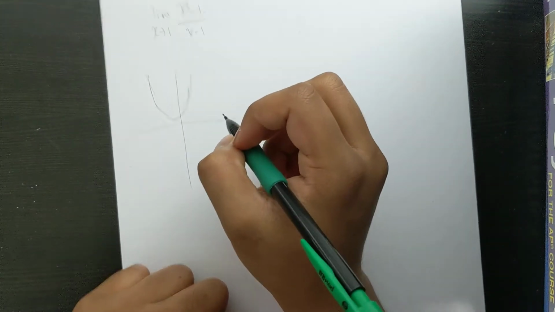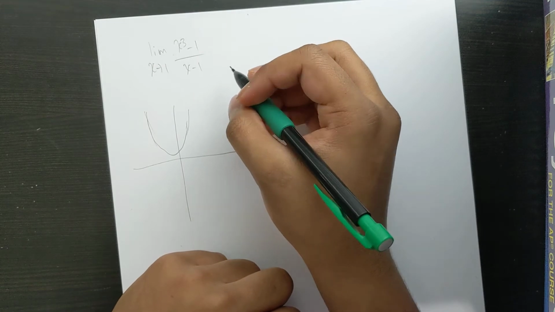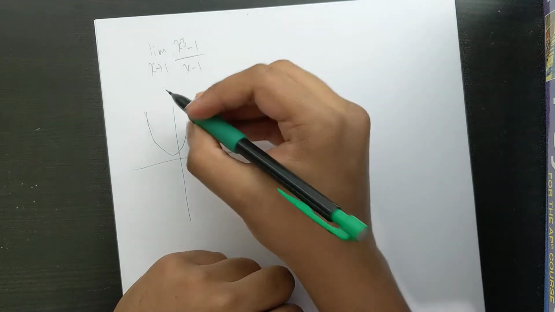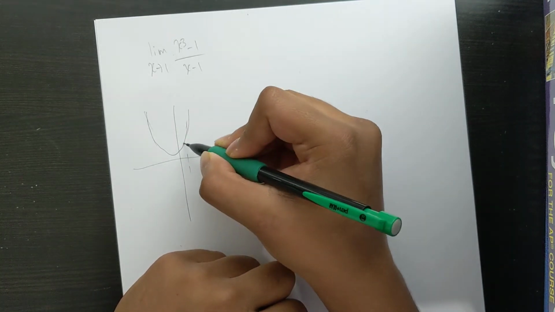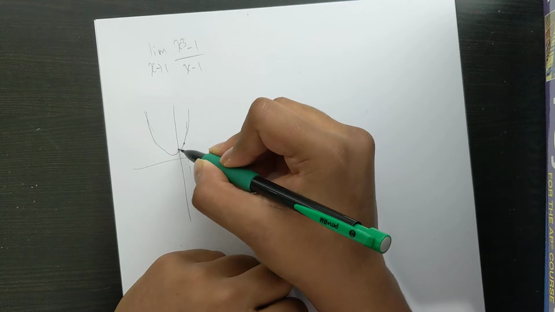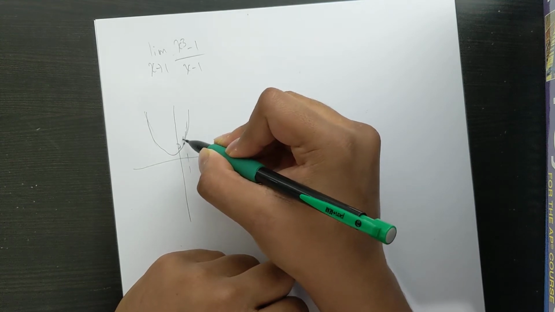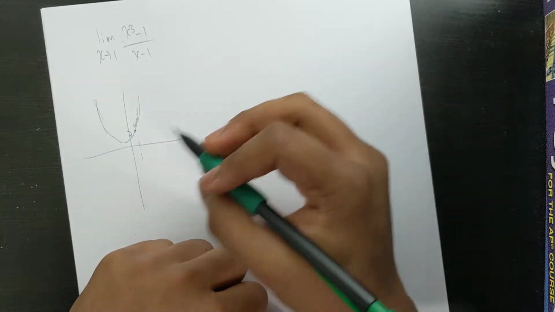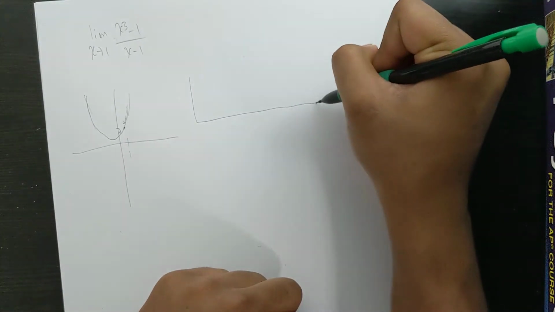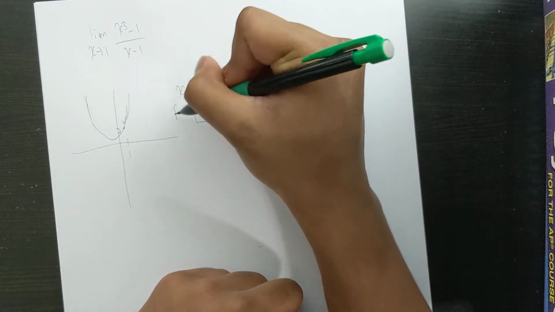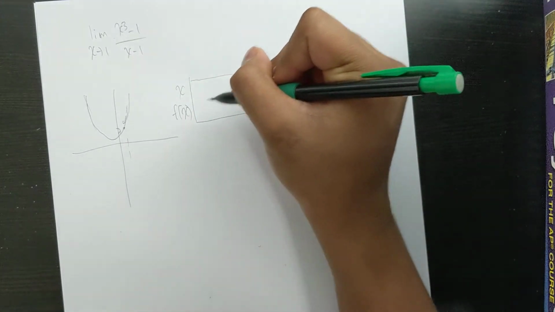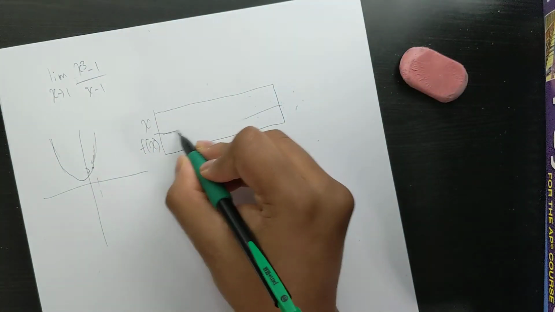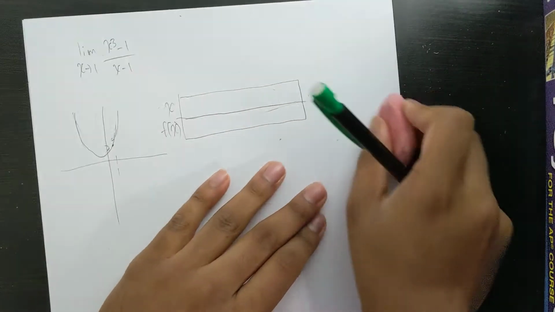Now, the basic thing you need to remember for a limit is that we have to find what the limit approaches from the left side and what the limit approaches from the right side. So at x equals 1, it's this value right here. Now, the left side, what y value does it approach? And from the right side, what y value does the function approach? So I'll draw a quick table here for x and for f of x, and let's do values that are close to 1, but not 1, from the left and right side.